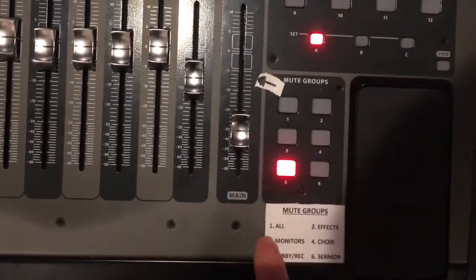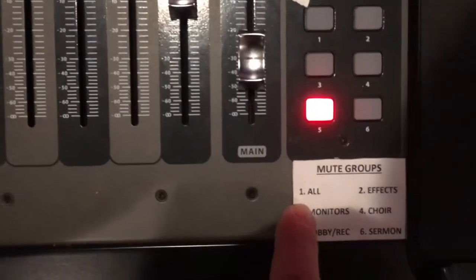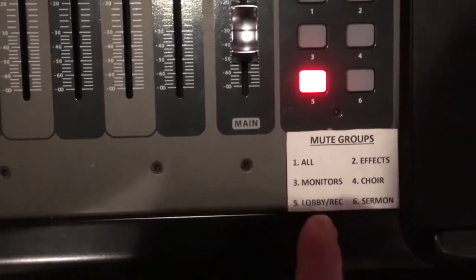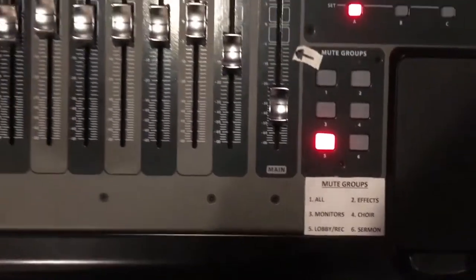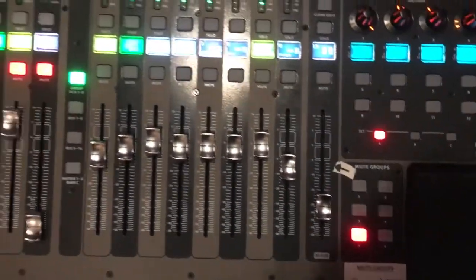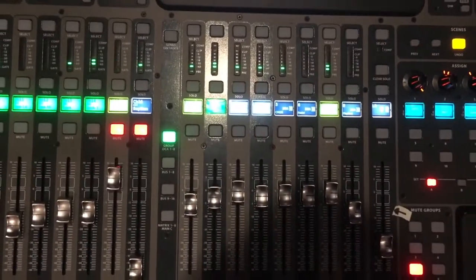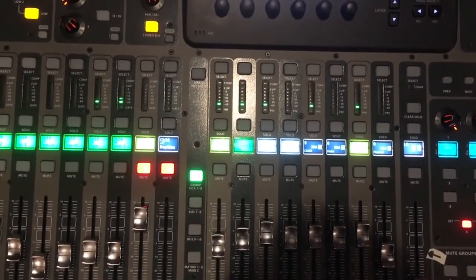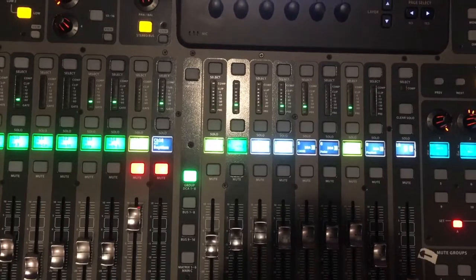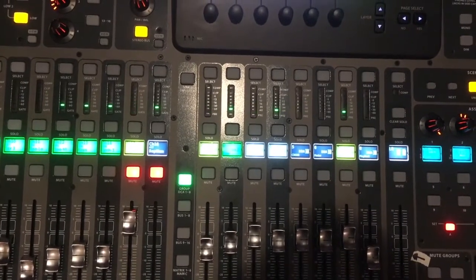All right. So of course you can hit all, hit all and monitors, lobby, effects, choir, and then the sermon. So hopefully that's helpful for explaining the various mute functions. Okay, wish you well with learning the board. It's probably not as hard as it seems.